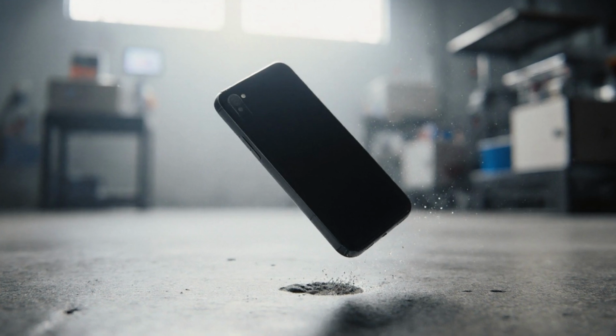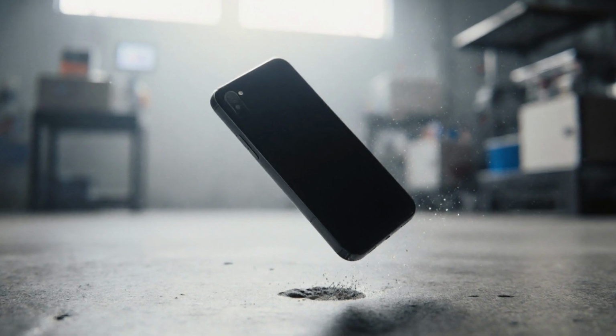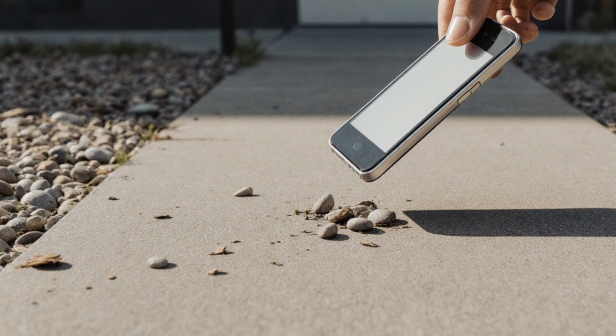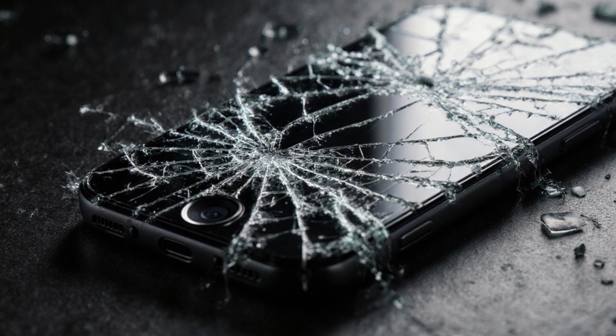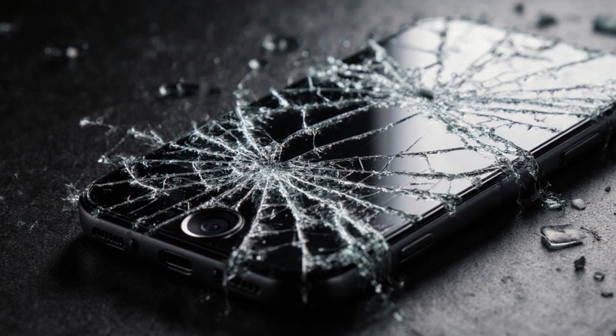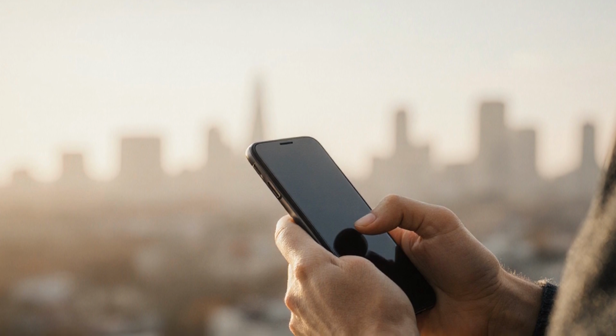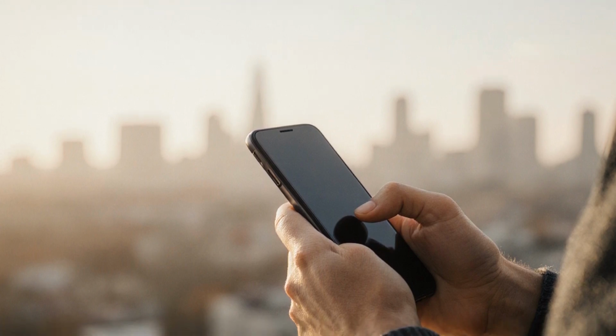Drop tests evaluate a phone's ability to withstand damage from accidental falls. These tests simulate real-world scenarios where phones might be dropped. The goal is to assess the phone's structural integrity after impact. This ensures durability and longevity for everyday use.